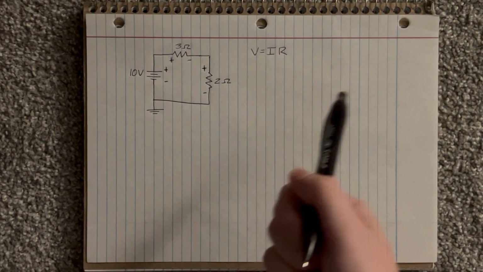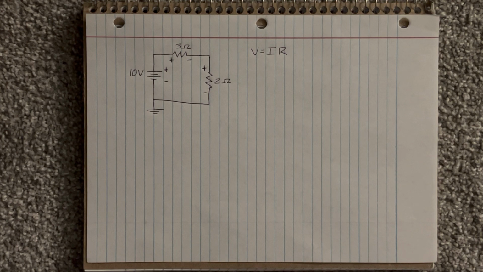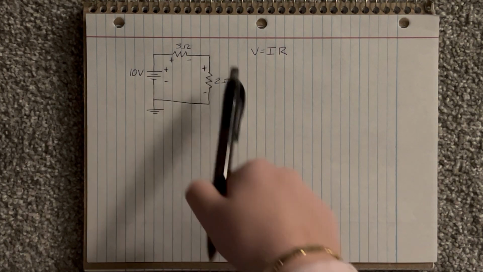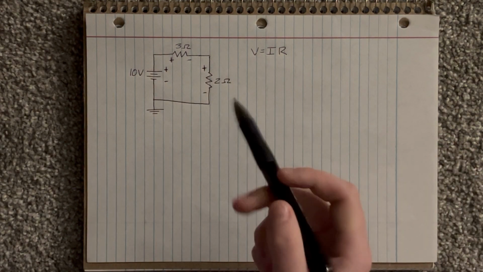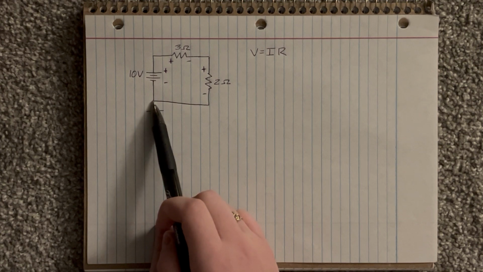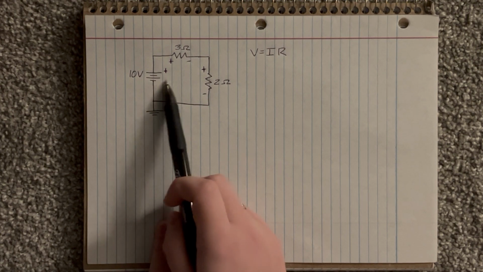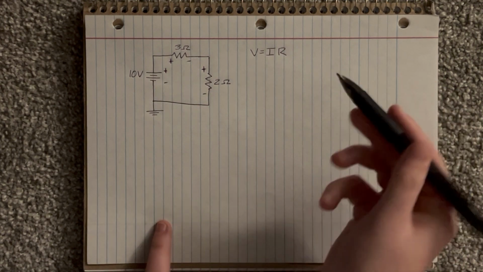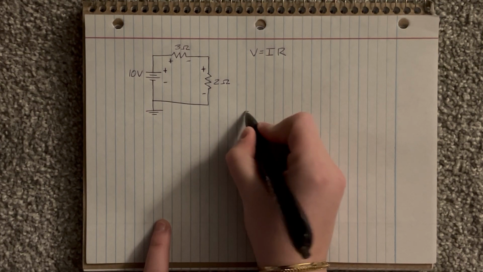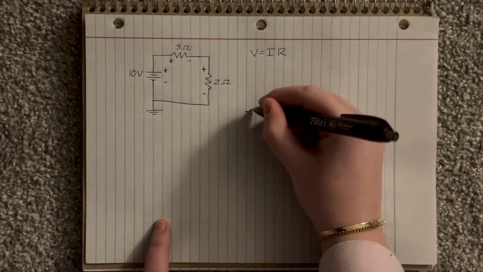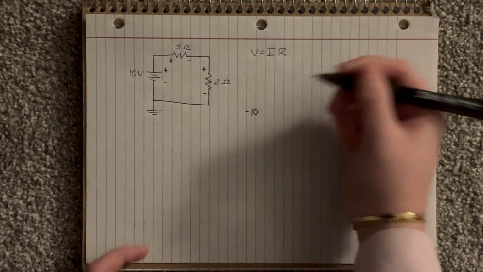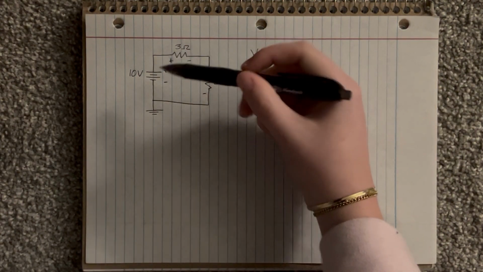With all of the potentials labeled, you can now use KVL to find the voltage drops across each of the components. Now, starting from ground, we can go up and we run into a negative sign here. So this indicates that the sign of our first part of the equation is going to be negative. So we have a negative 10 voltage drop across this component.